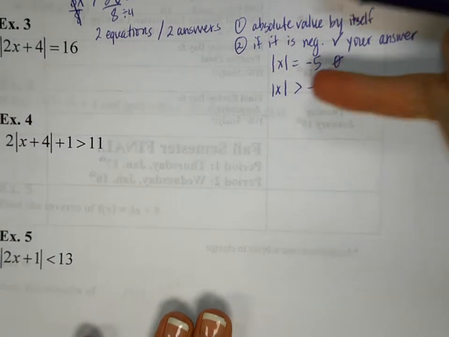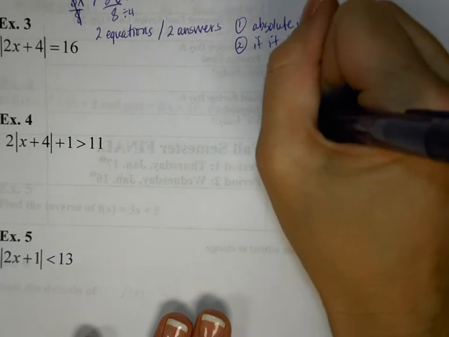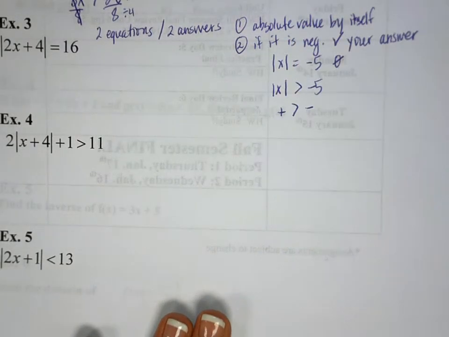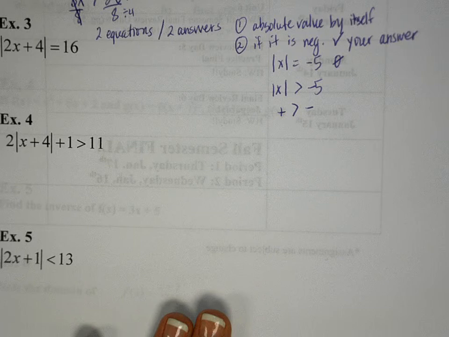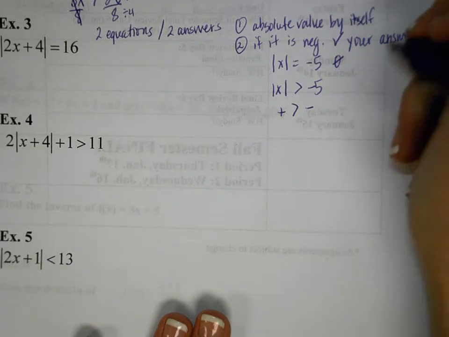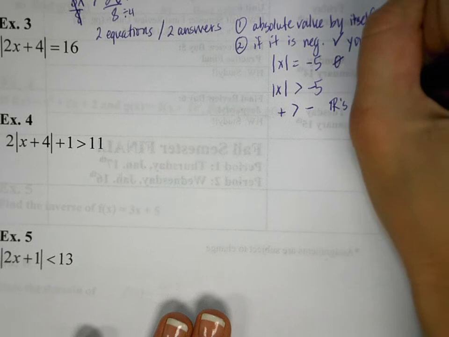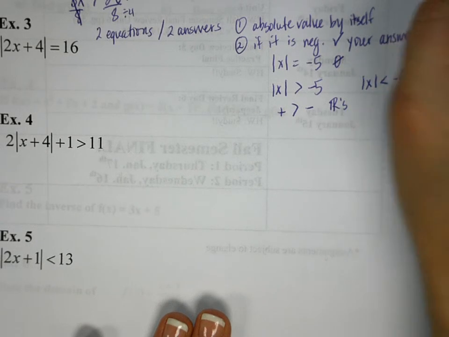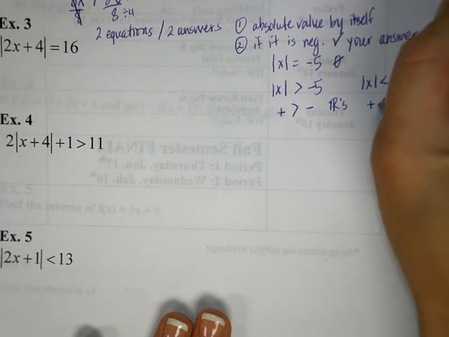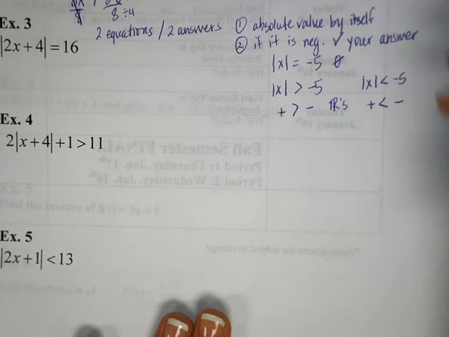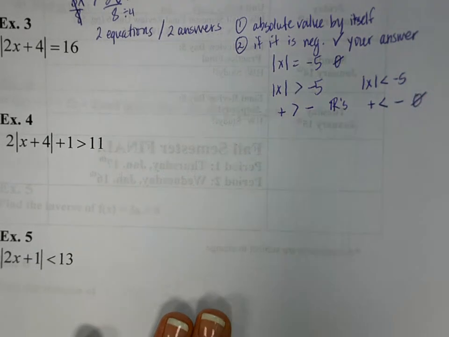Well, if you remember, we talked about this. If you did like a positive is greater than a negative, is that true? Yeah, so that would be a true answer, or it'd be all solutions or all reals. But if it said the absolute value of x is less than -5, is a positive less than a negative? So that one would be no solution.